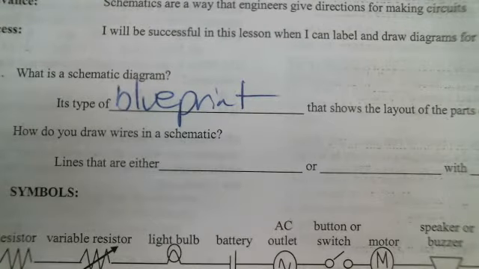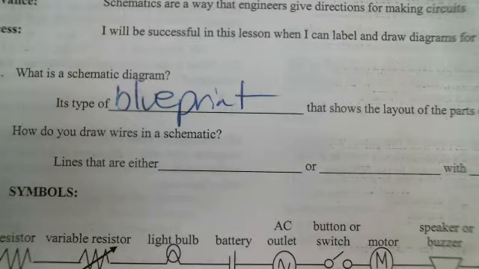Just like an architect has different symbols for parts of a house or parts of a building to show you where the doors and windows and outlets and all that kind of stuff are going to be, an electrical engineer is going to have different symbols for different parts of a circuit and show you how to put them together. It's a little bit looser than an architectural drawing, but some rules still apply.